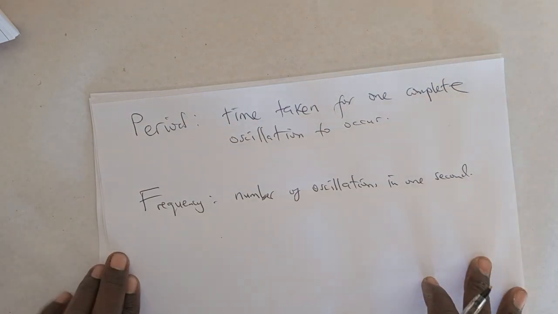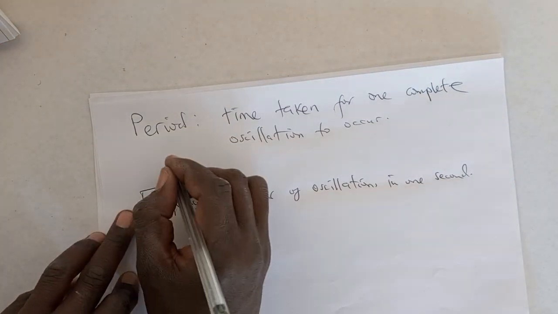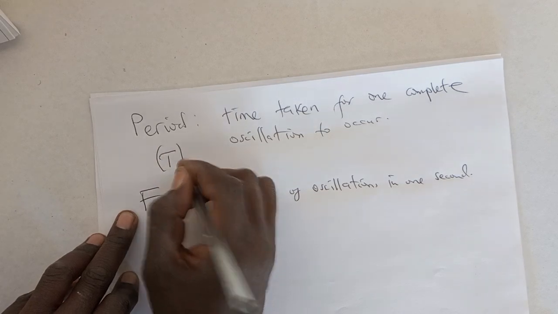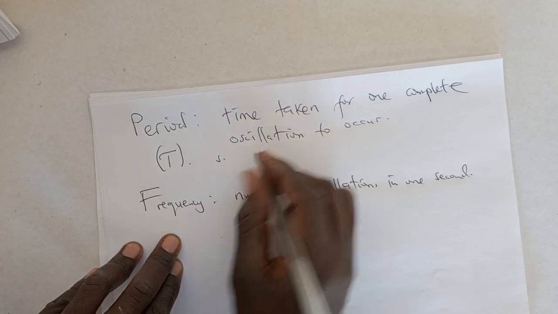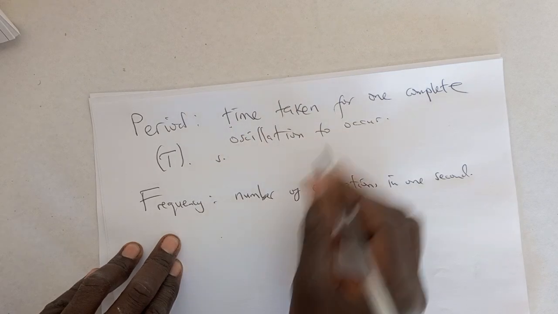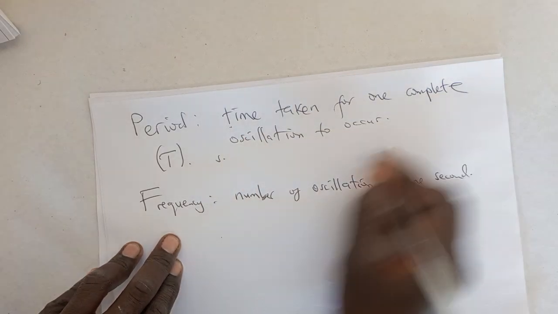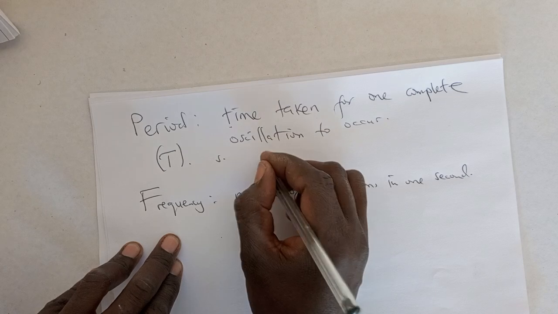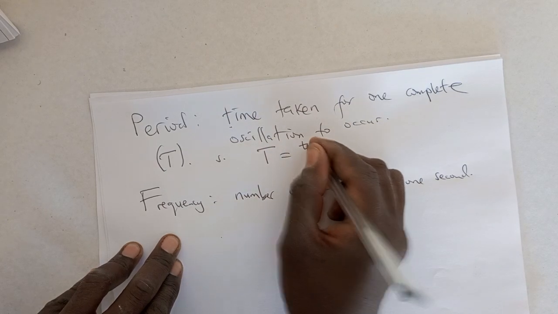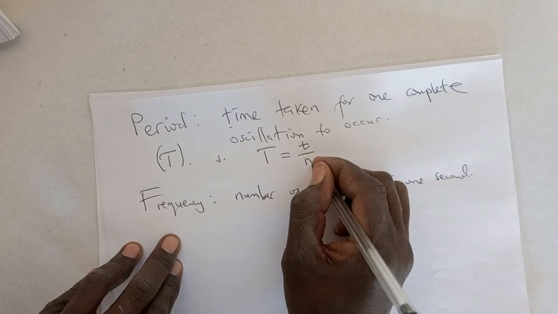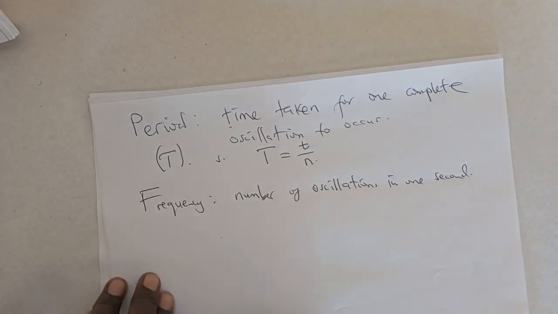Period has the symbol of capital T, and it is measured in seconds. The formula for period, since it's the time taken per complete oscillation, is period equals time taken per complete oscillation.